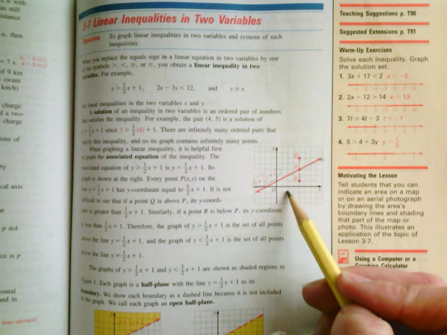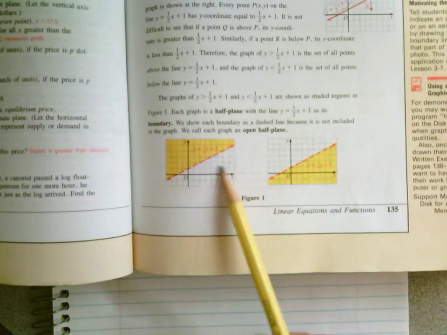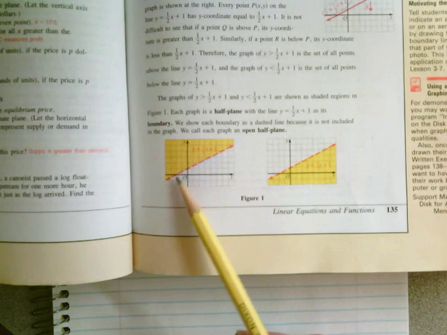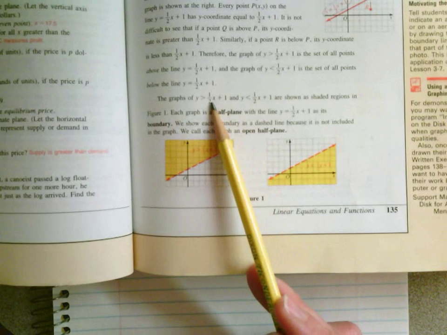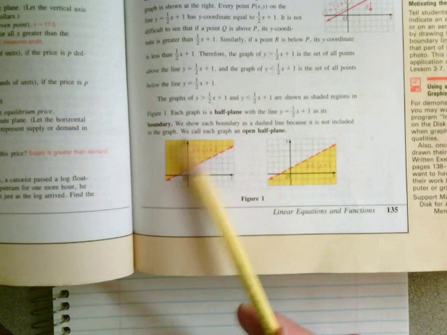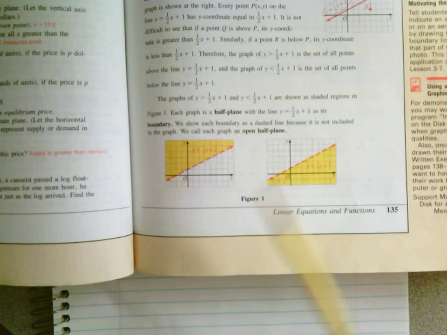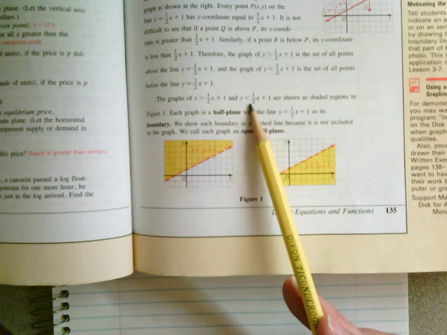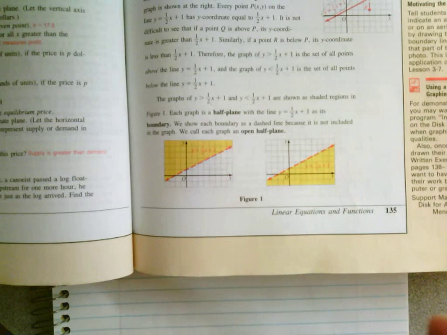Points below it are smaller than this equation. When you graph it, anything greater than is the stuff that lives above it. Anything less than is the stuff that lives below it.